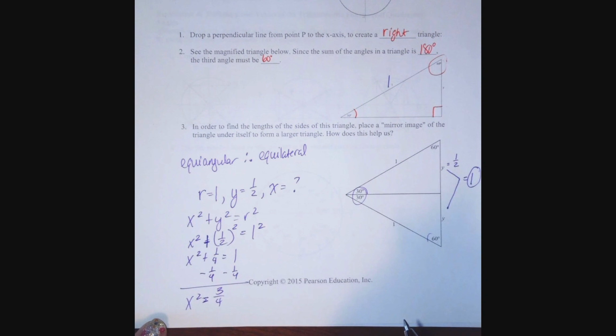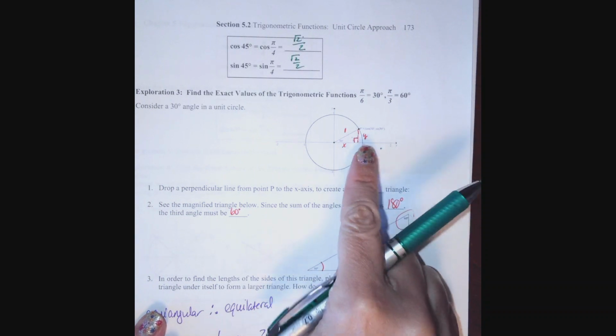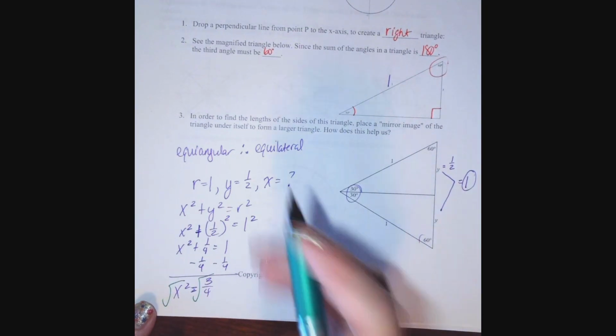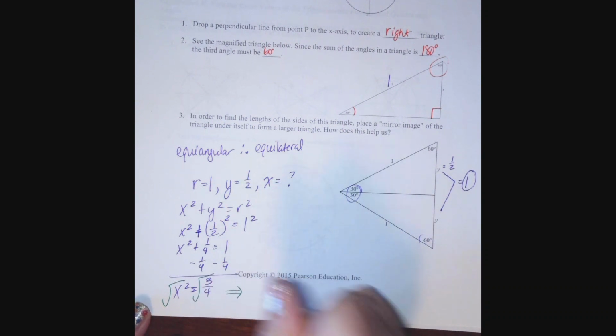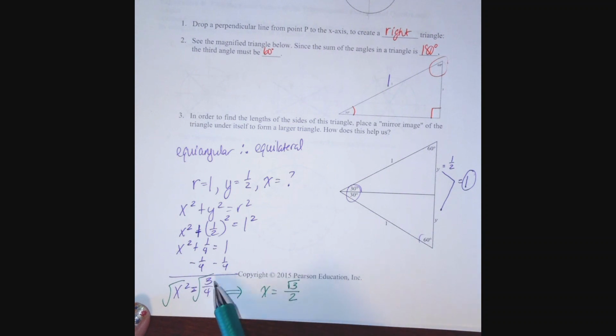Now how do I solve for x? I have to take the square root of both sides of that equation. I would consider plus or minus to take in all cases, but because we've started with a triangle in quadrant 1, we know we're actually just interested in that positive value right now. That yields x is equal to square root 3 over 2. I can't simplify square root of 3, but the square root of 4 is 2.